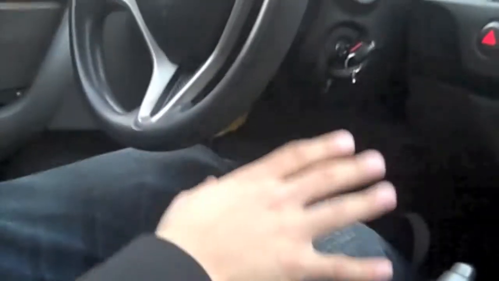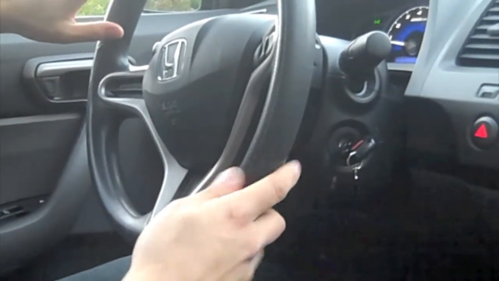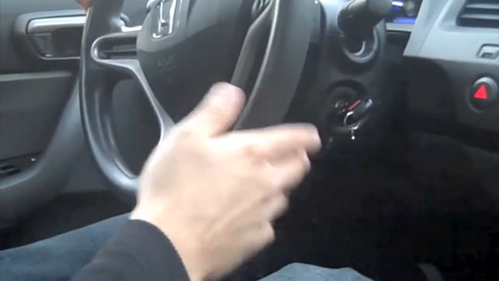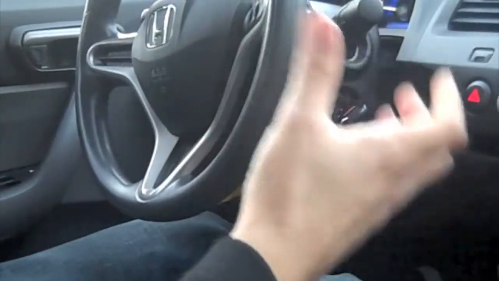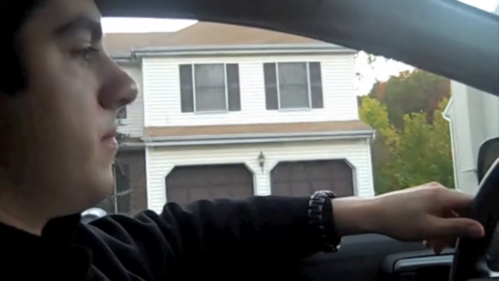My right foot is currently on the brake, and I'm going to slowly release off the clutch. But when I do that, I'm going to also have to let go of the brake and apply a little bit of gas, and during this time the car will roll back slowly. So let's do this. And we begin to accelerate.